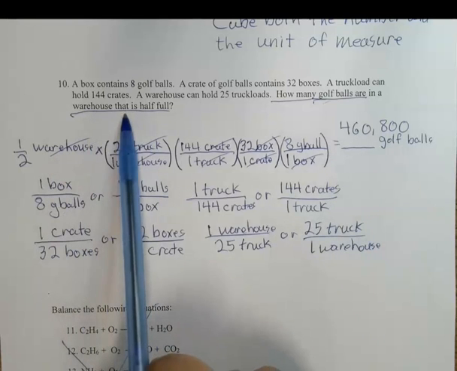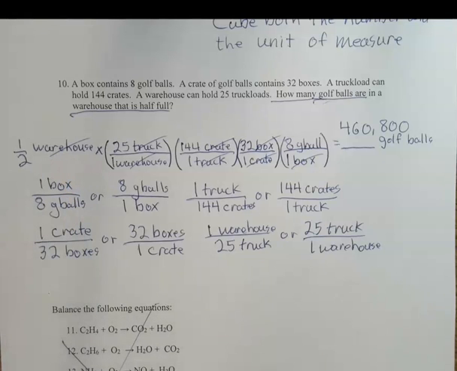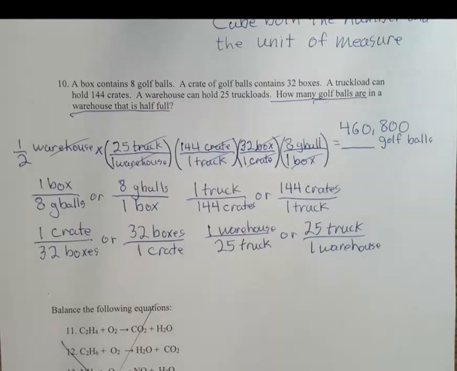It's a half full warehouse. So you can think of that as half a warehouse. Okay, so half a warehouse is what we start with. Number of golf balls is what we end with. And everything you see up here above are conversion factors.